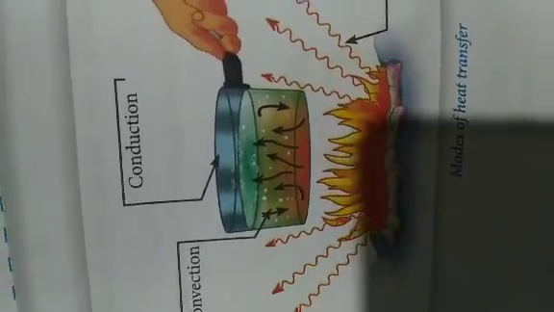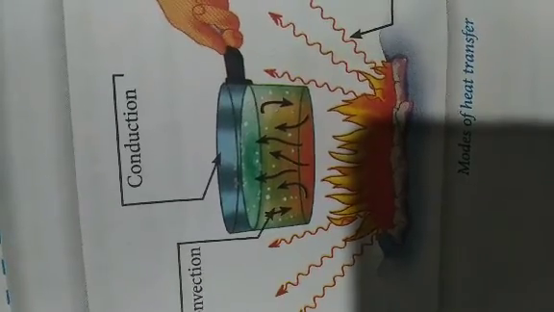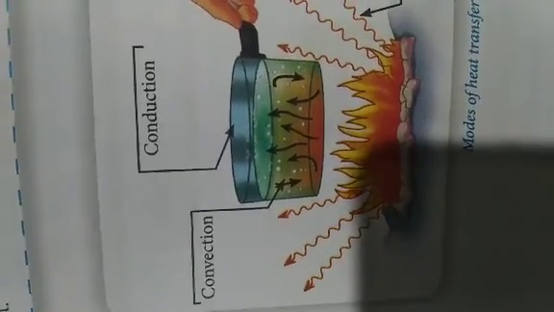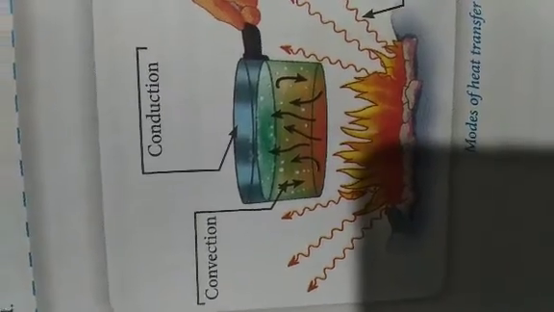There are three modes of transfer of heat. These are conduction, convection, and radiation. So first of all, we discuss conduction.